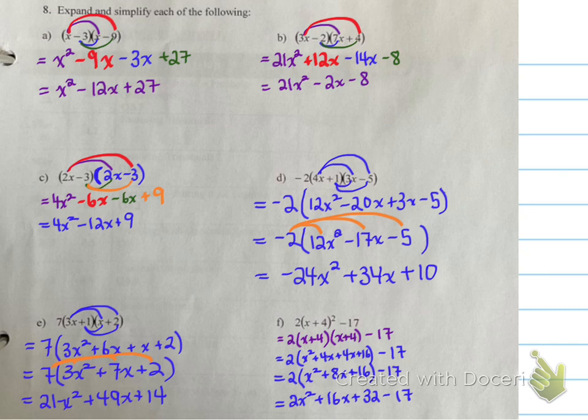And my final answer will be 2x squared plus 16x plus 15. That's right, 2x squared plus 16x plus 15 is my final answer. Okay, and I'm going to just move that up a little bit so you can see it. There we go. That is my final answer.